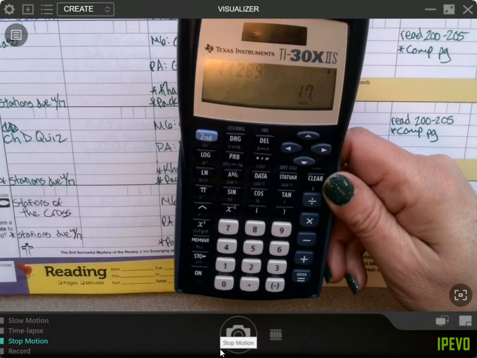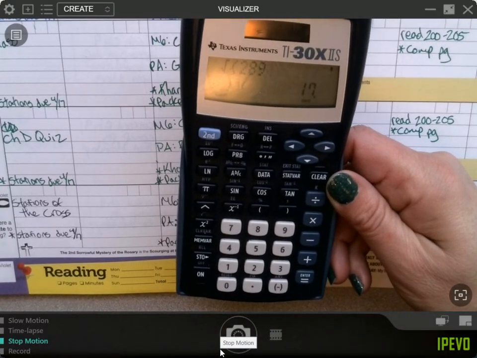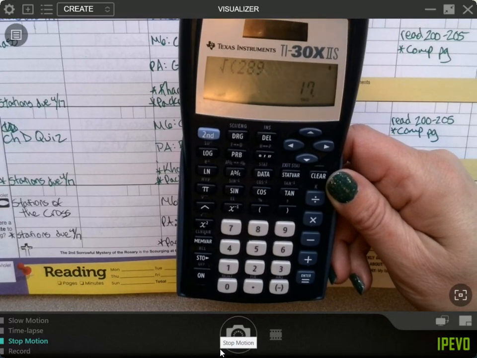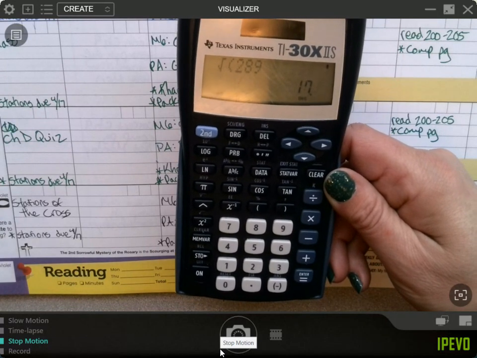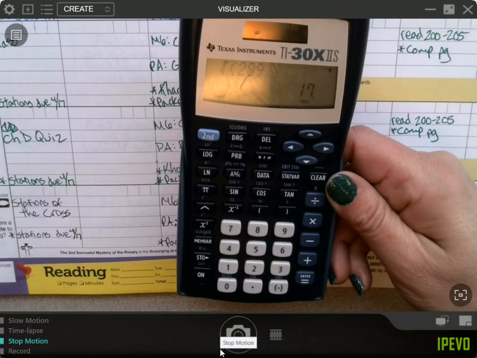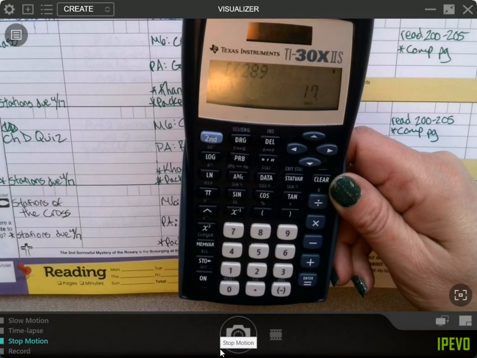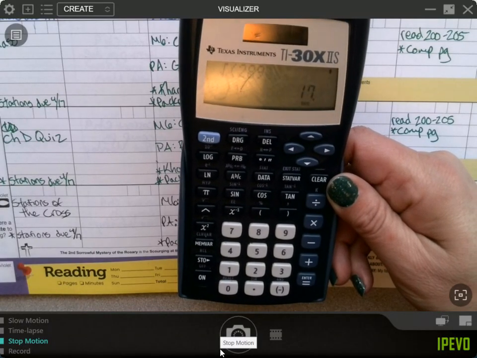Can we find the square root of a number that's not a perfect square? Yeah, we're just going to have decimals. Okay, so sometimes there'll be decimals, sometimes it'll be a whole number if it's a perfect square. Then it'll be a whole number square root.